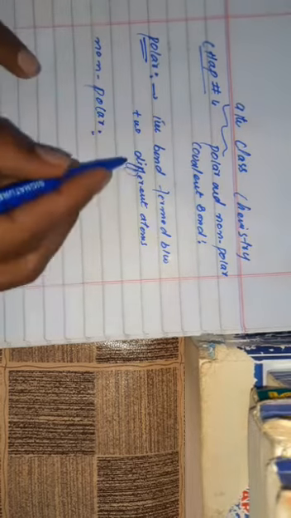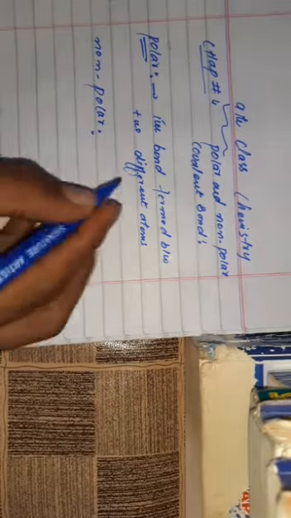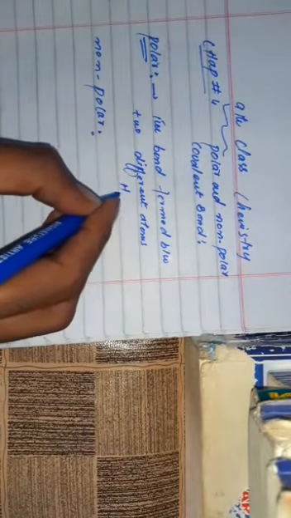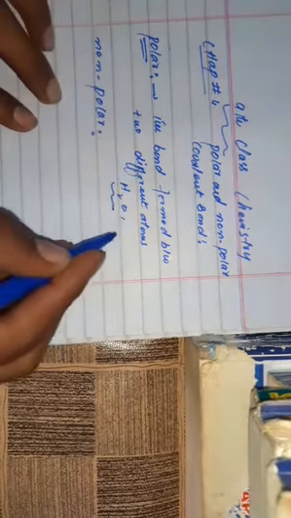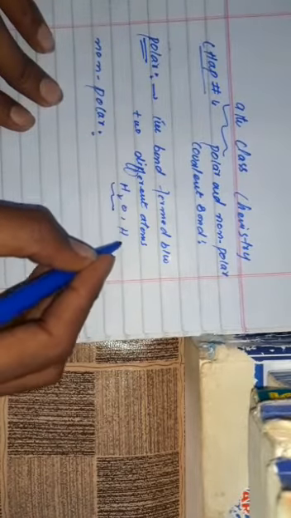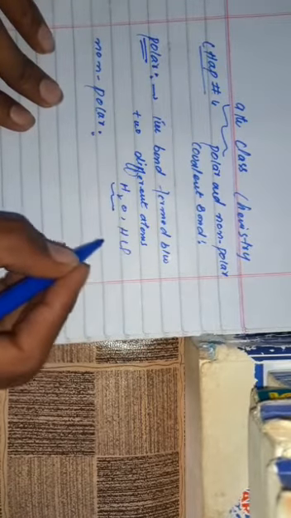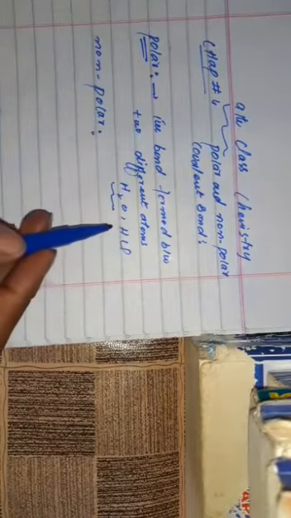We have here an example. Well, we talk about water. Water is the best example. If we write the formula of water, the bond is formed between two different atoms, two hydrogen and one oxygen. This is the best example of polar covalent bond. We have here one more example: hydrochloric acid, where we have two different atoms, hydrogen and chlorine.